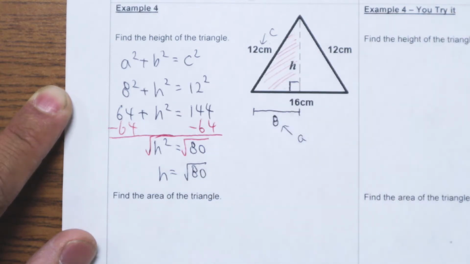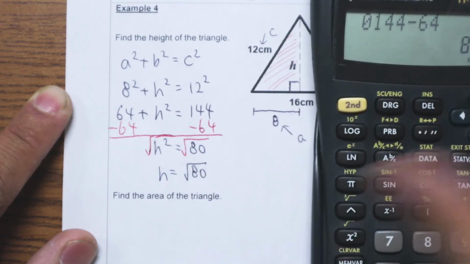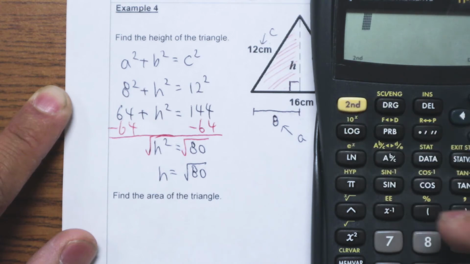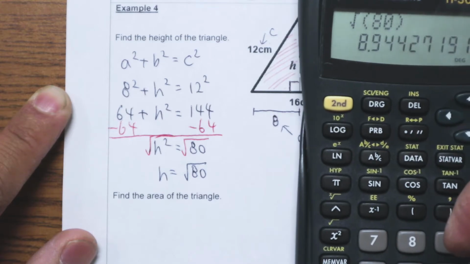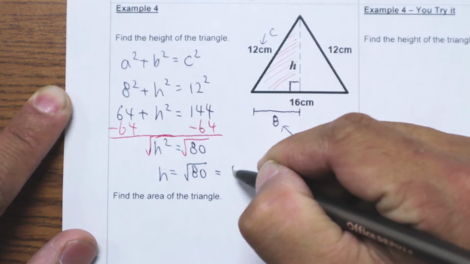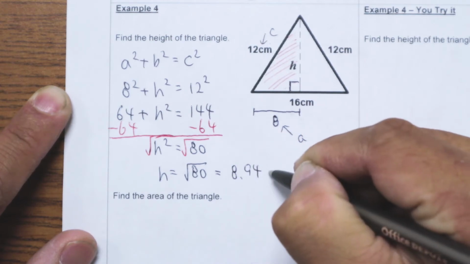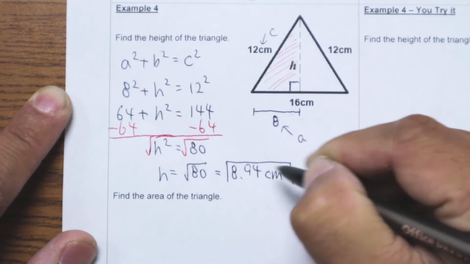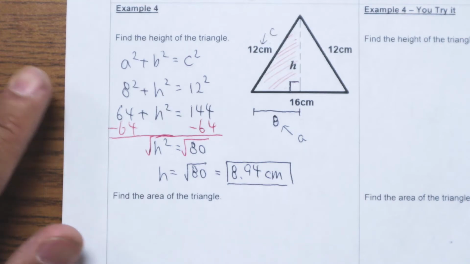And to find what that number is, we're going to use a calculator to find the square root of 80. So I'm going to press second, and then square root of 80 here. And we're just going to round to 2 decimal places, which is 8.94. That means the height of the triangle is 8.94 centimeters. So that's the first part of example 4.